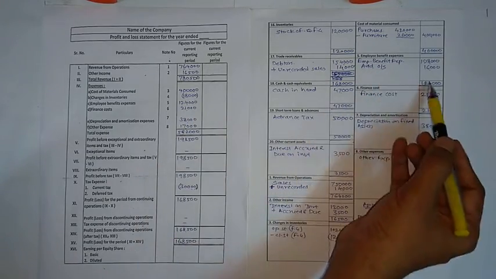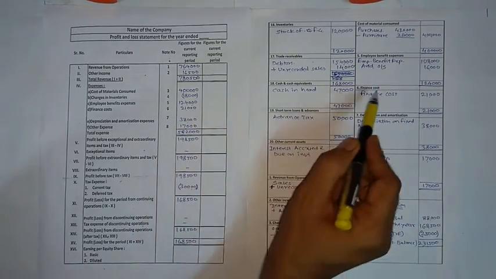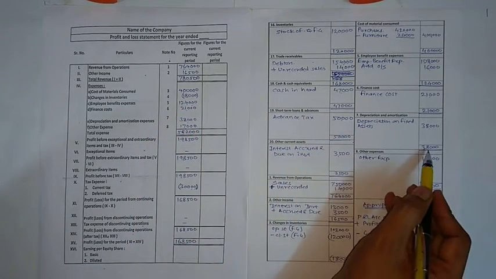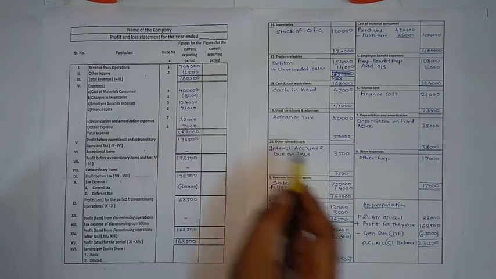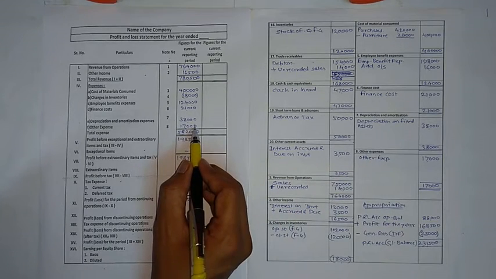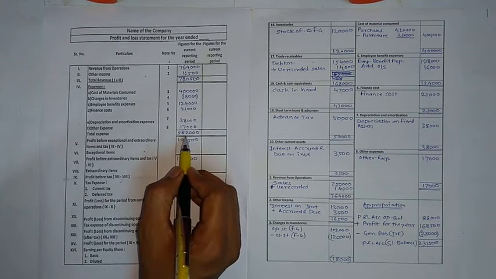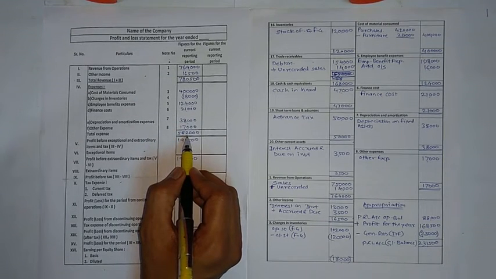Next is employee benefit expenses 1,24,000. Finance cost 21,000. Depreciation and amortization 38,000 and other expenses 17,000. After we transfer all these expenses, we take the total of expenses, which is 5,82,000.